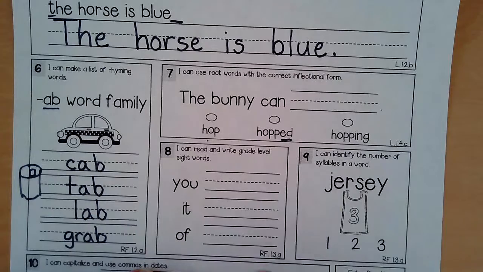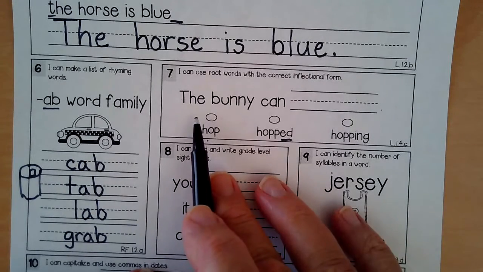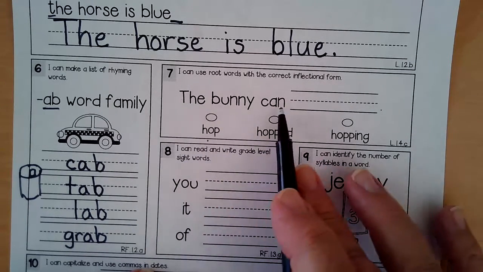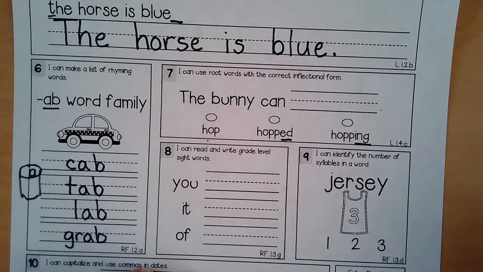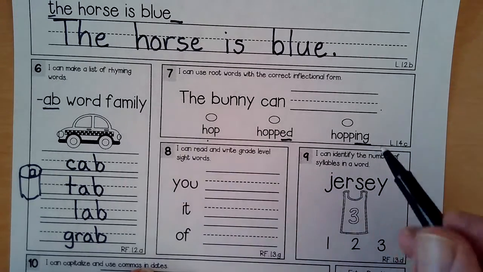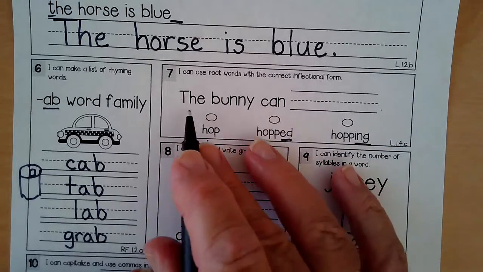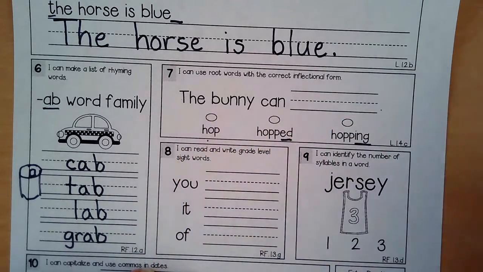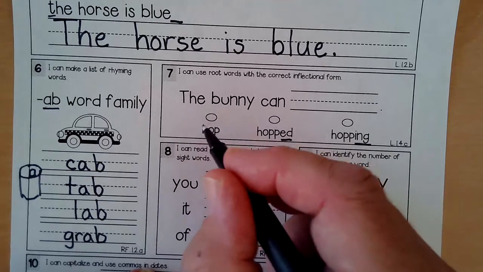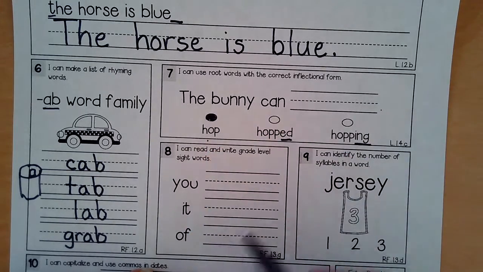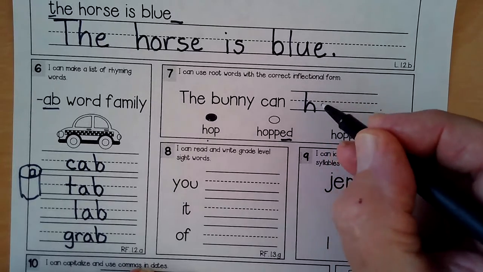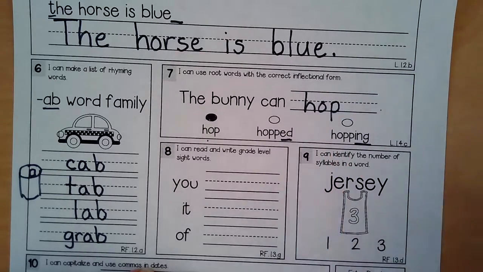It's not happening right now. The bunny can hopping. The ing says ing, but that is something that's happening right now. We're saying the bunny can do it, so the only one that fits is hop. I'm going to color that in, and I'm going to write it on the line. The bunny can hop. Good.